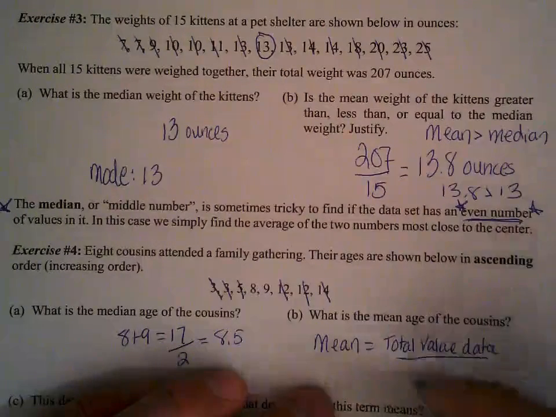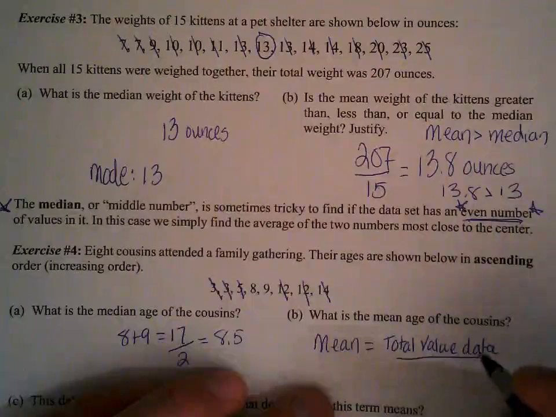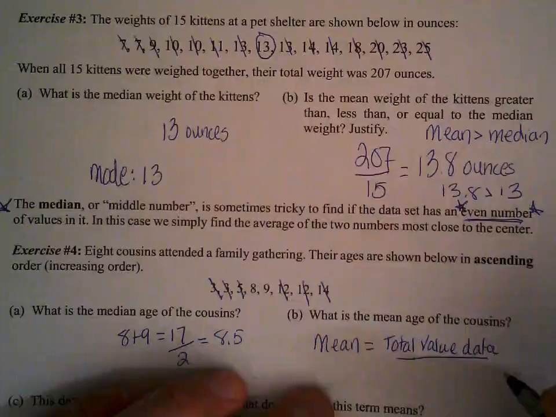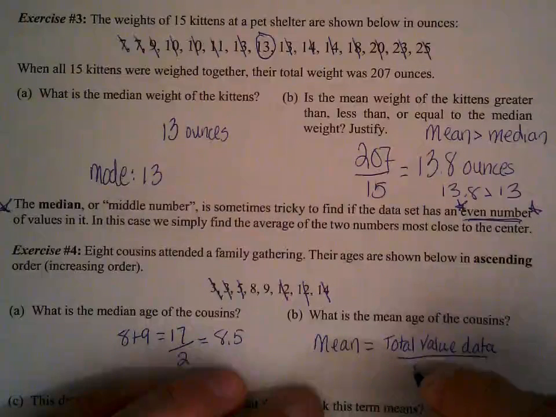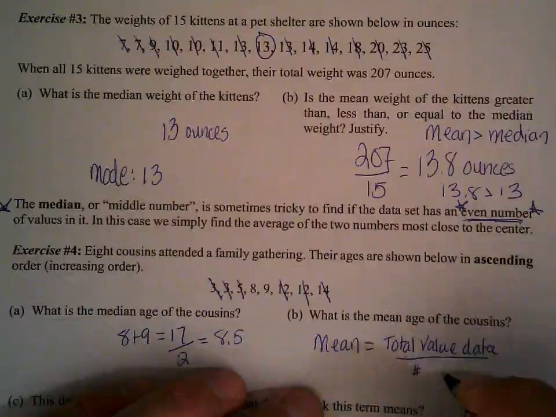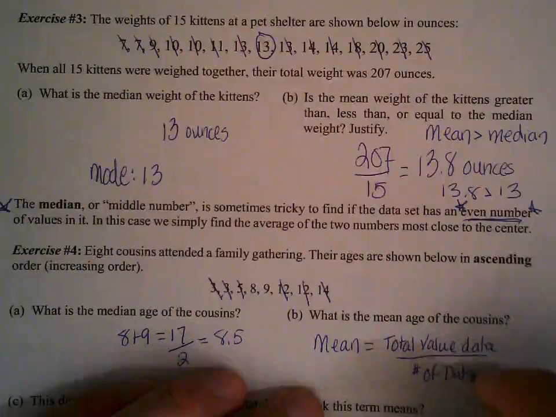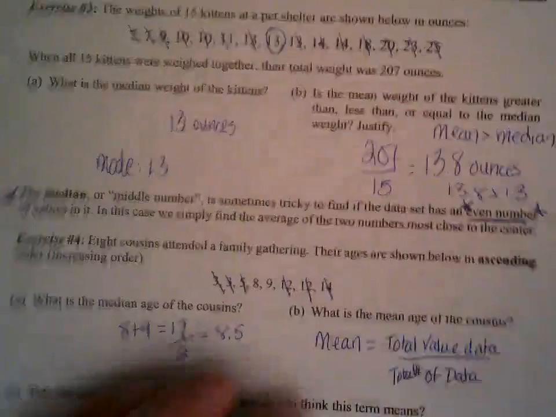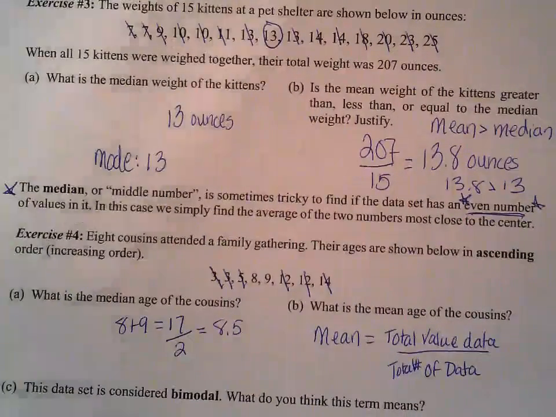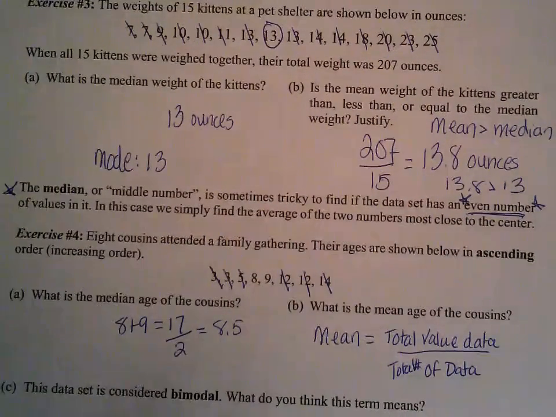And that's all divided by the number of data, or the total number of data. And we can put that over here. So in that case, we go here and we're just going to add it up. It'll just be kind of like adding up a grade, right?